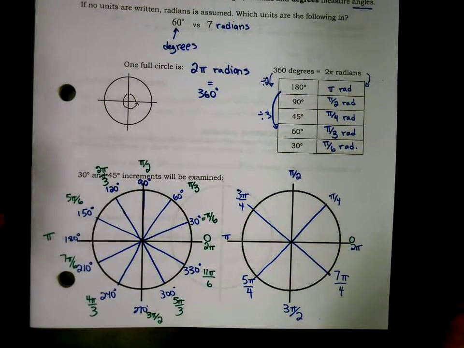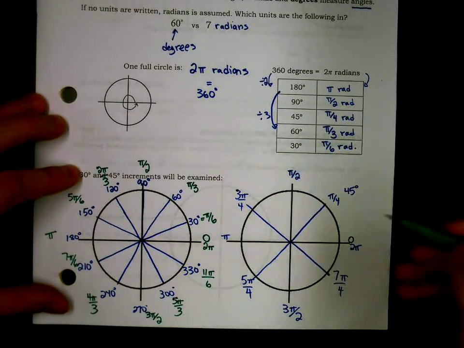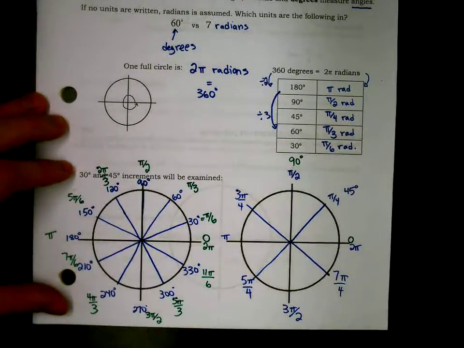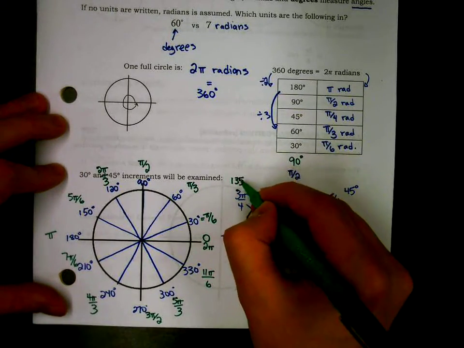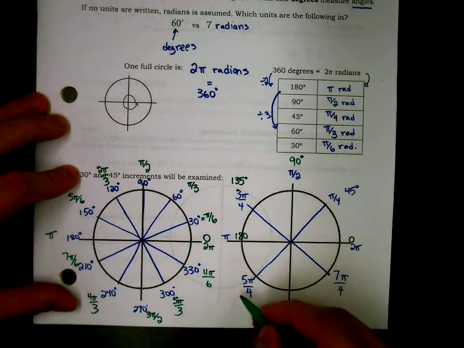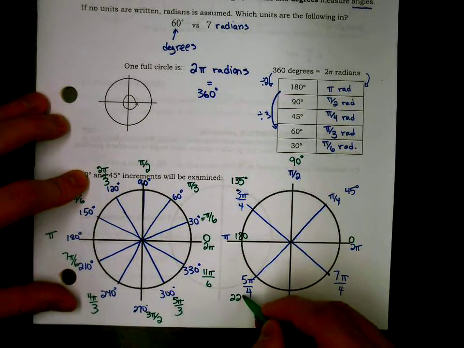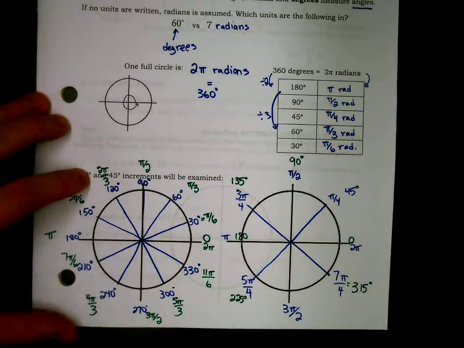Now, I'll write in the degrees just because I forgot to, but we have 45 degrees, 90 degrees, 135 degrees, 180 degrees, 225 degrees, and 315 degrees.